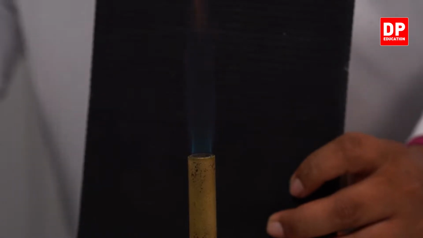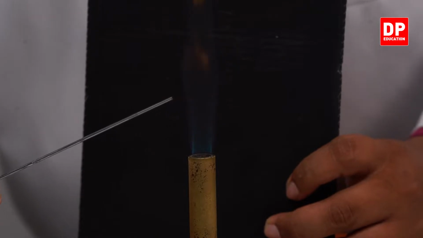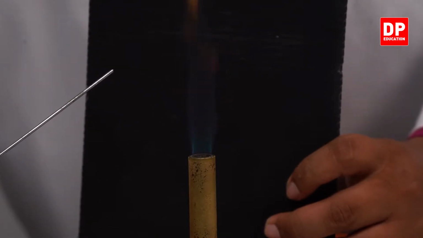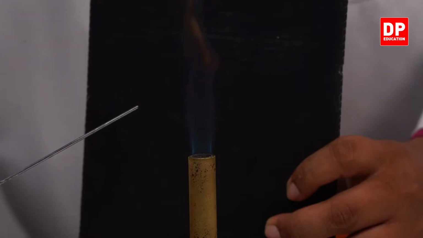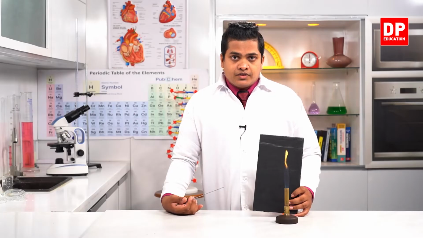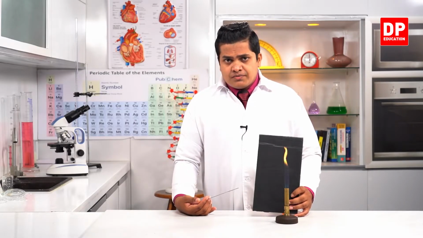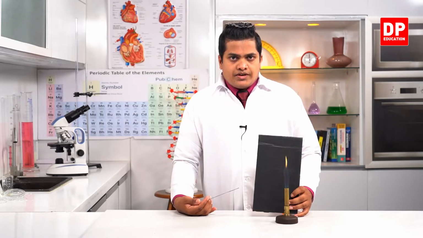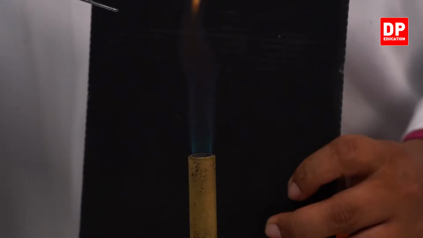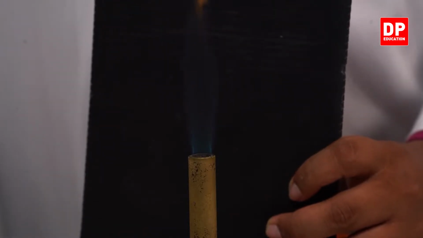So first of all, if you observe this area, which is the most outer layer in the Bunsen flame, you can observe the invisible zone, right? Unlike the candle flame, the Bunsen flame has up to 99% blue color, right? Here you can observe a small bit of yellow color at the end of the Bunsen flame, but most of the areas are in blue color, right?